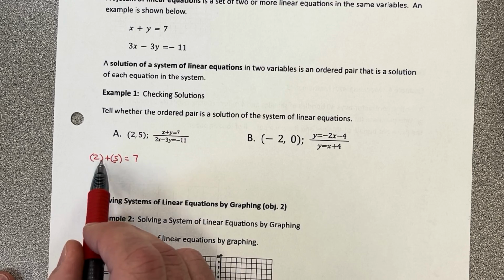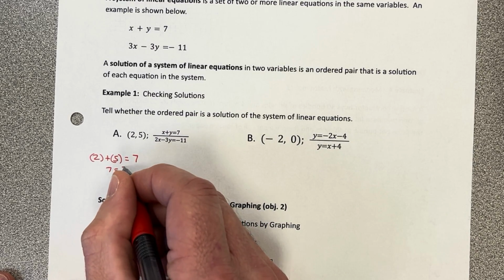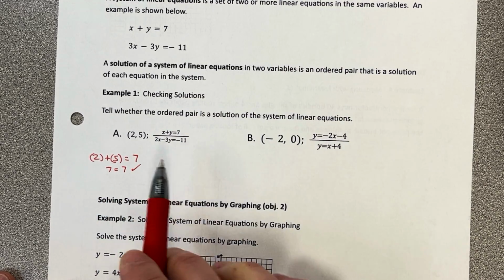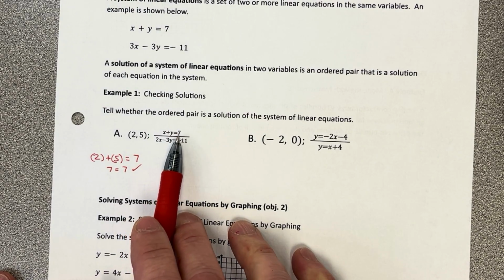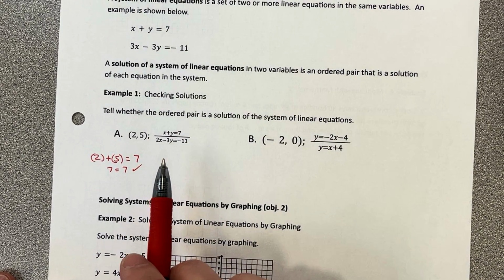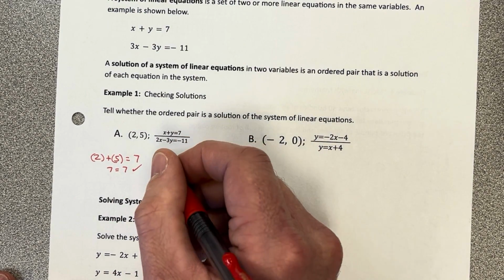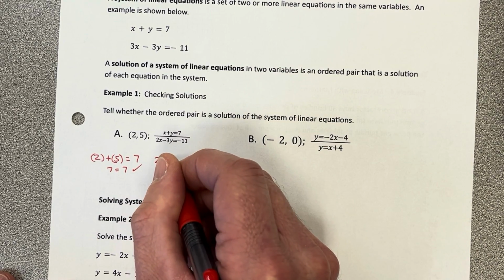2 plus 5 is 7. You get 7 equals 7, so that checks out. That is a solution to the top equation, but that's not good enough. You got to be a solution for both, so you got to try that out as well.